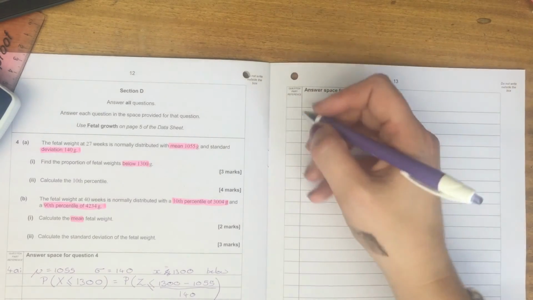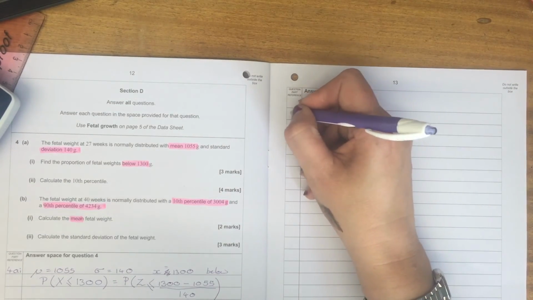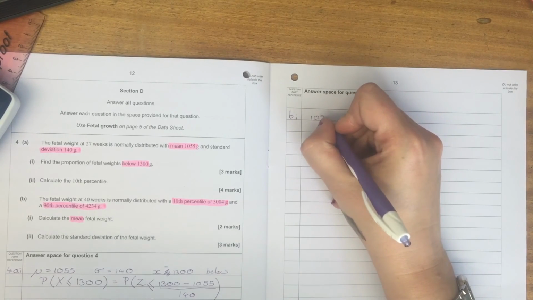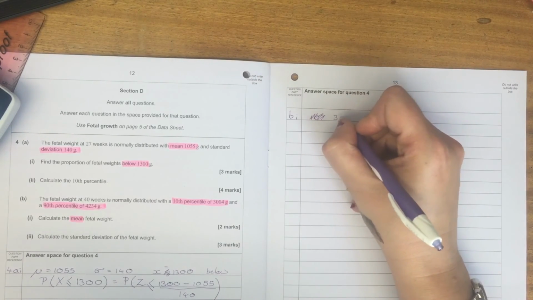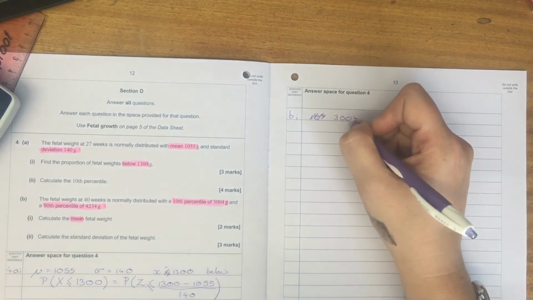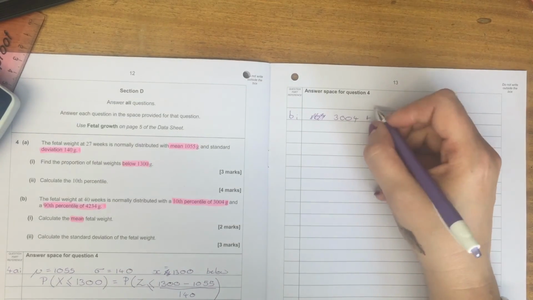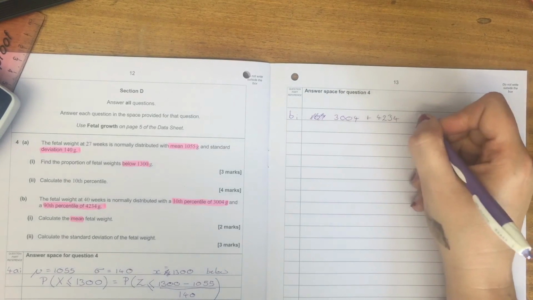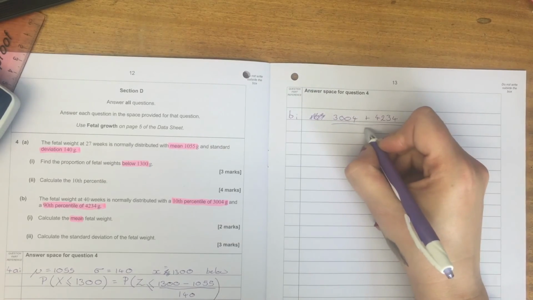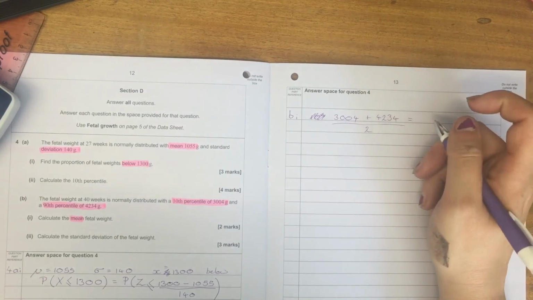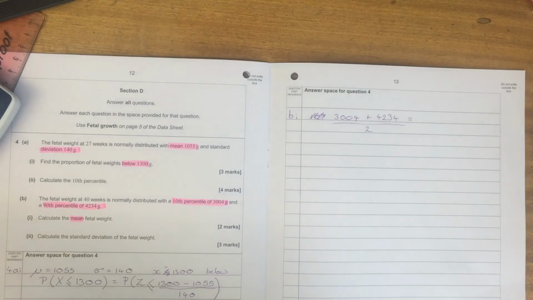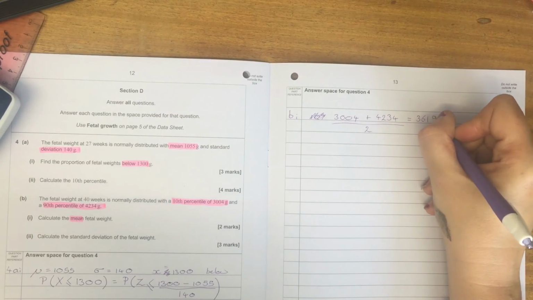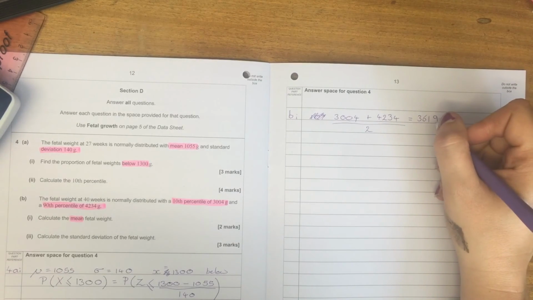So the mean is going to be halfway between the 10%, which is at 3004, and the 90%, which is 4234. Because it's going to be halfway, if we add those together and divide by 2, we can find out what the middle is, and that should be 3619 grams.